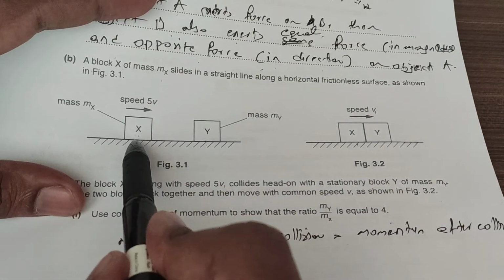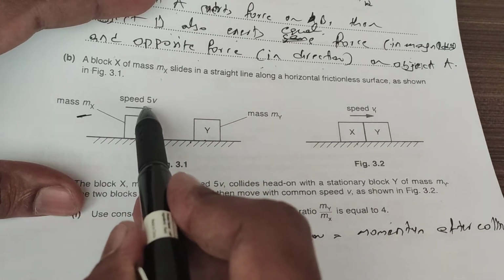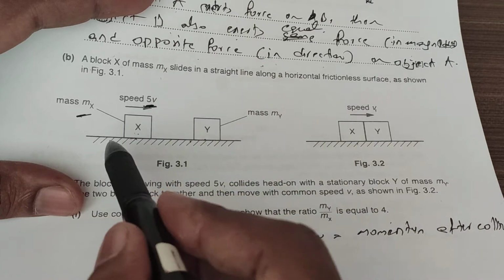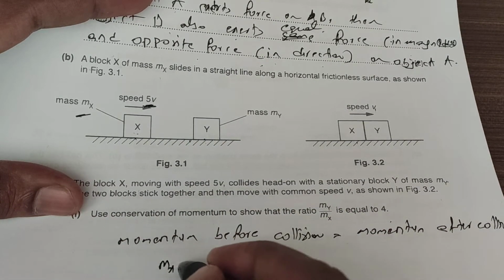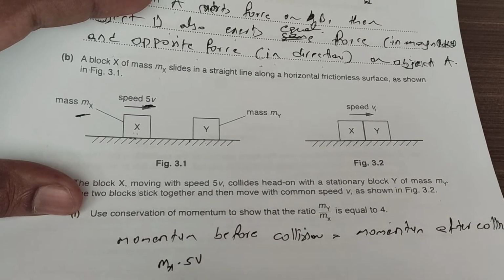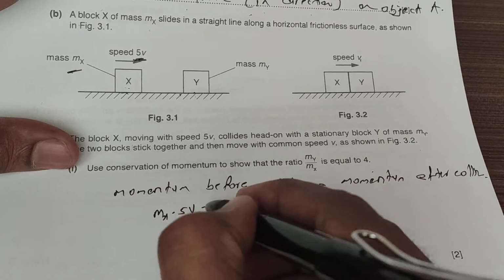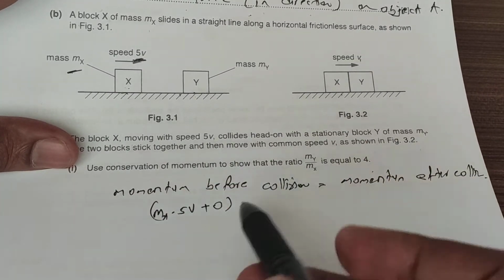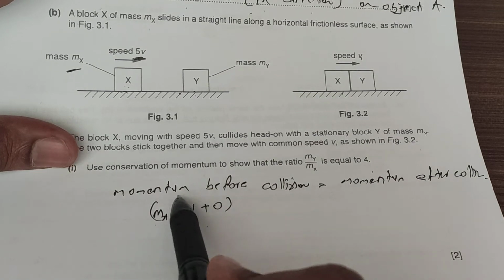The momentum of X plus momentum of Y. Let's say the mass is mx and the velocity is 5v. The momentum is mass times velocity, so mx times 5v. That's the momentum of the first object, and the second object has no momentum at all, so you can write plus 0 or ignore, that doesn't really matter. So mx times 5v is the net momentum before collision.